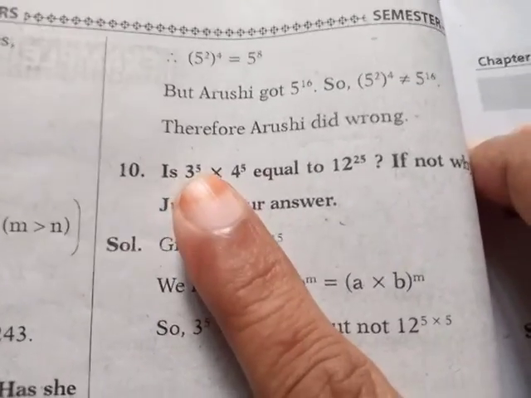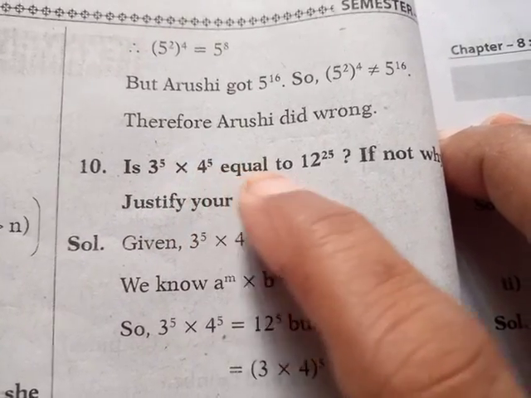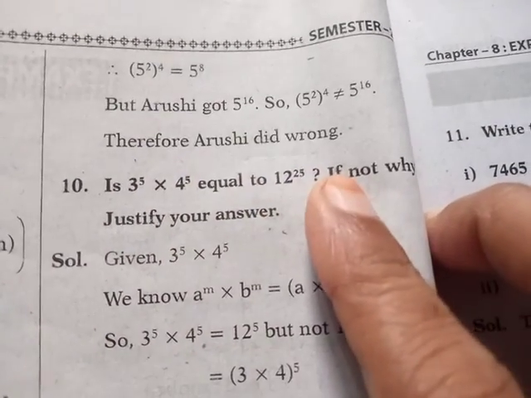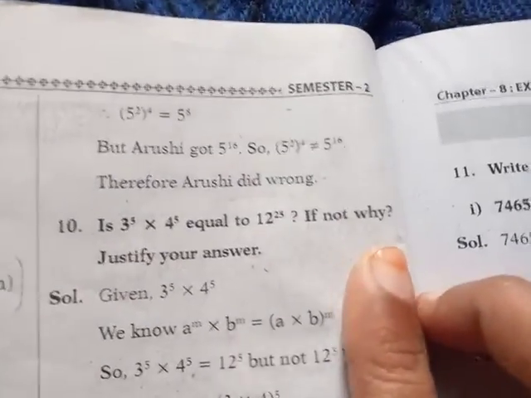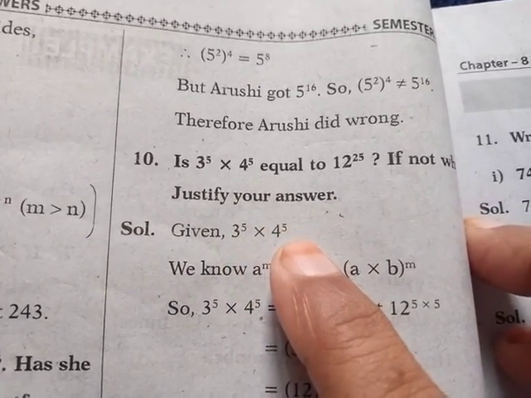ఎక్సర్సైజ్ 8.2లో 10 అనమాట. Is 3 to the power of 5 into 4 to the power of 5 equal to 12 to the power of 25? If not, why? Justify your answer. ఈ రెండు సమానమా కాదా అని అడిగారమ్మా. చూడండి సొల్యూషన్. Given 3 to the power of 5 into 4 to the power of 5.